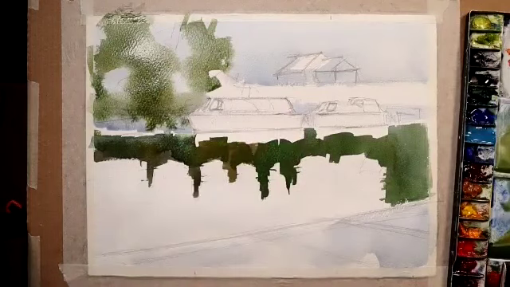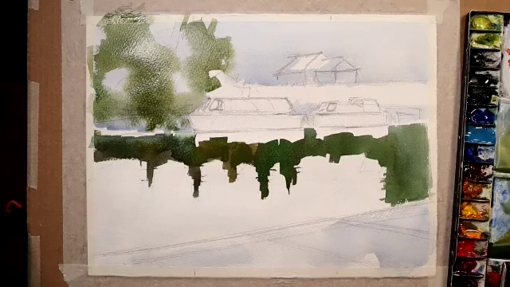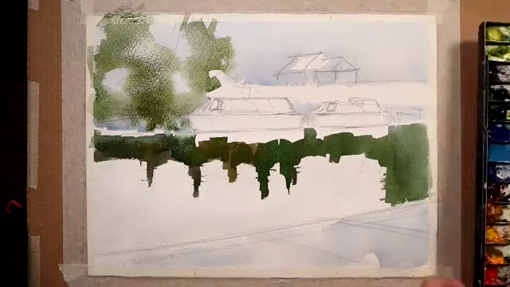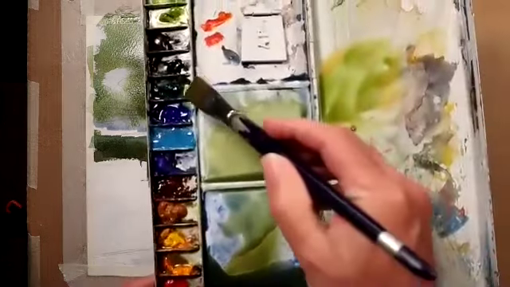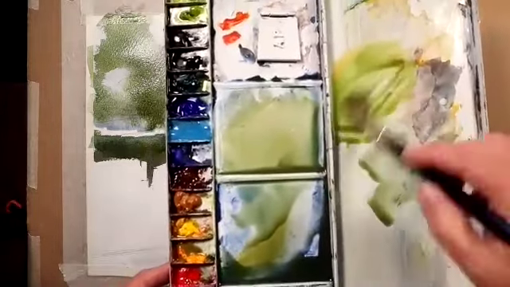Now, what about the field? I think the field should receive a very pale mix of phthalo green. I mean really, really watery phthalo green. I'll show you what I'm doing here. Picked up phthalo green here, and I put a little bit of the cadmium orange into it.